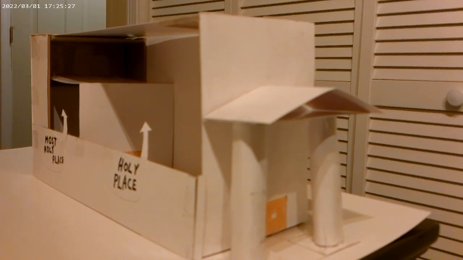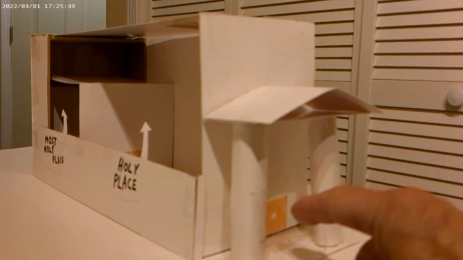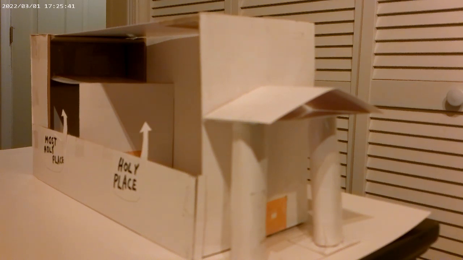Most of you have gone to a church service, and you know that you go in the front doors. You can sort of see some front doors right here, and you find a bench or pew and have a seat and participate in a worship service.